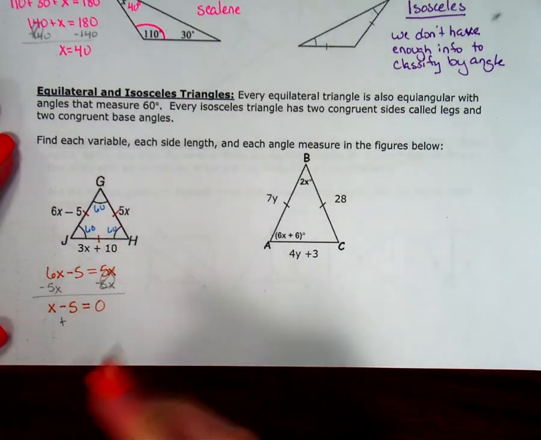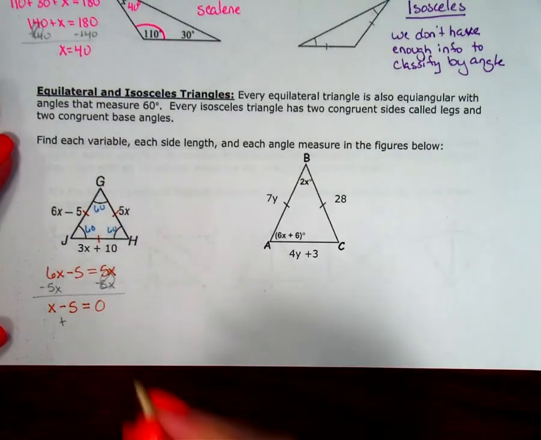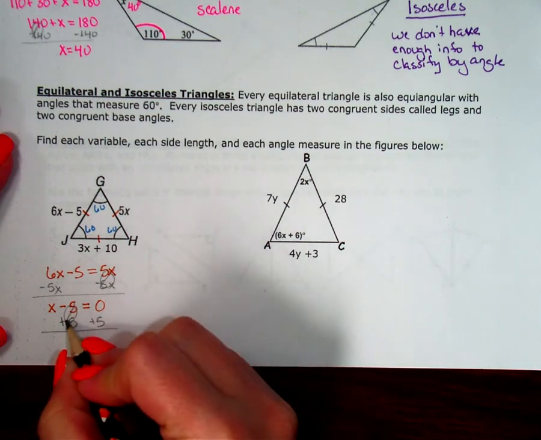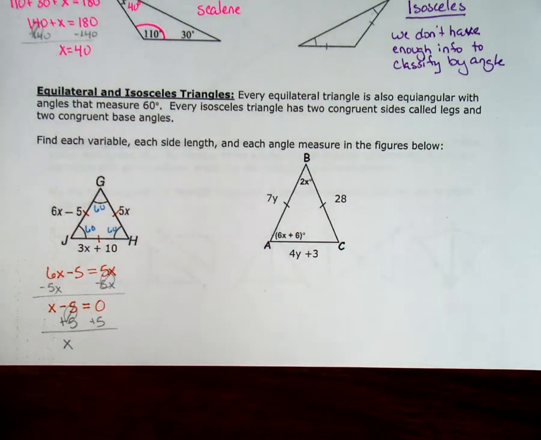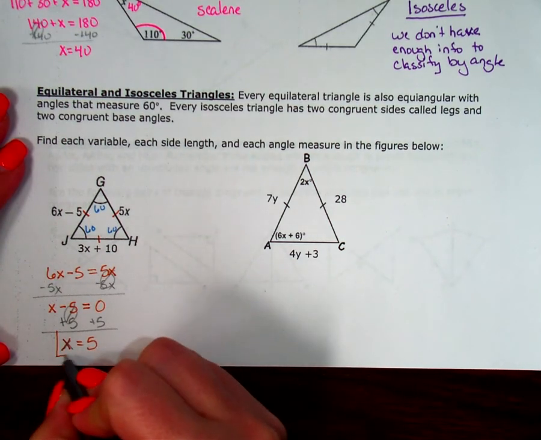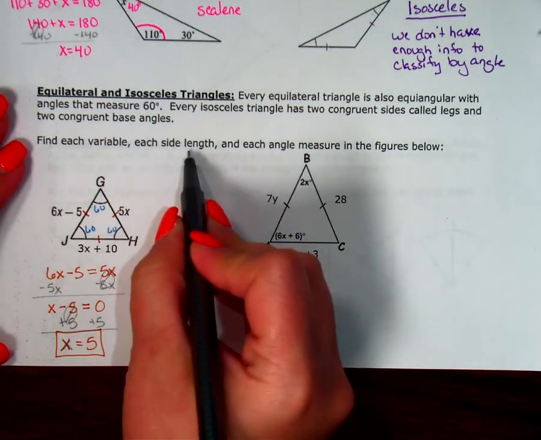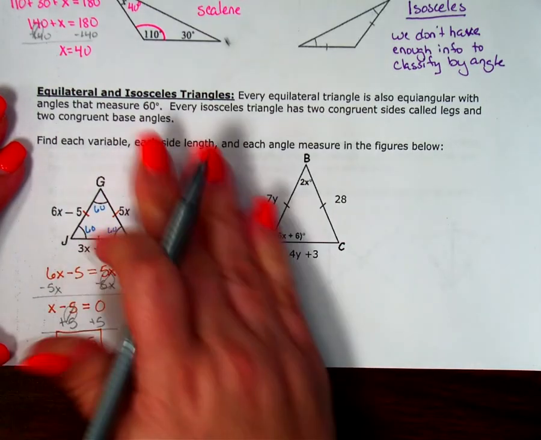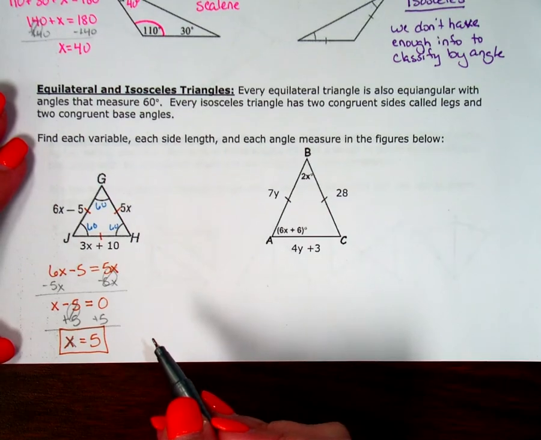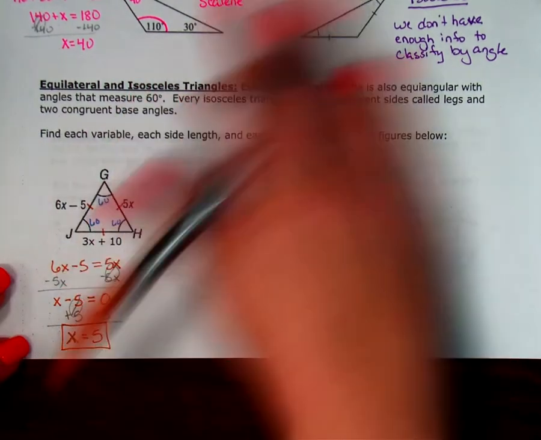I'm going to add 5 to both sides. When I do that, I get x equals 5. Okay, so we found our variable. We also want to find the side length.